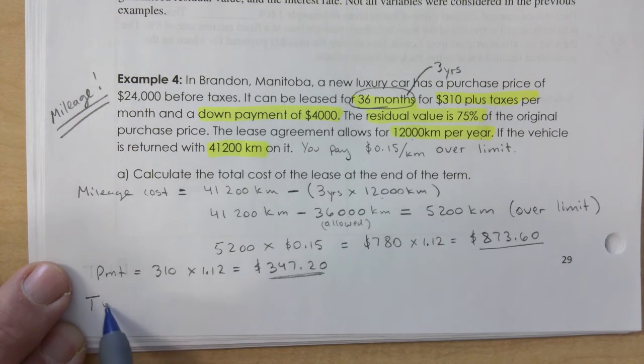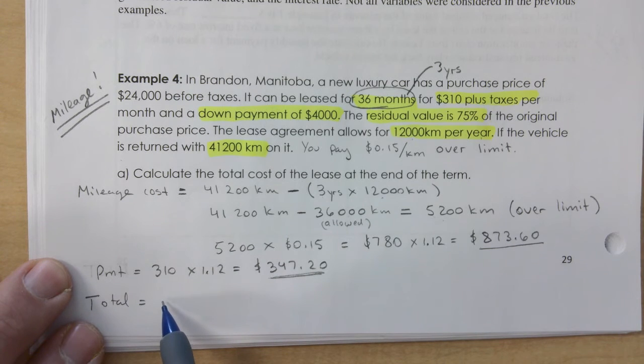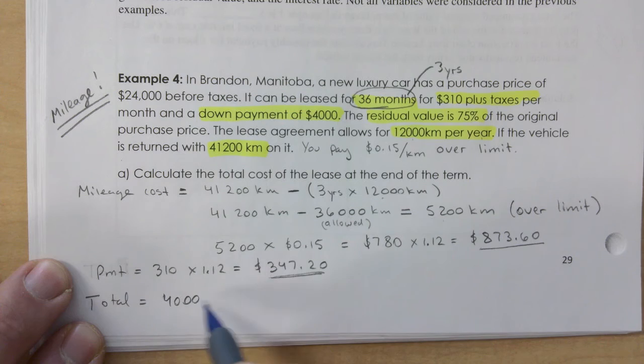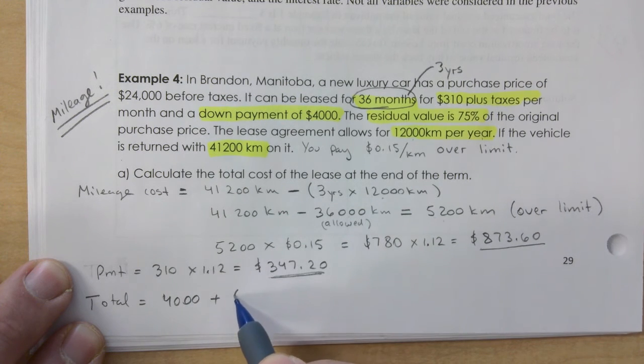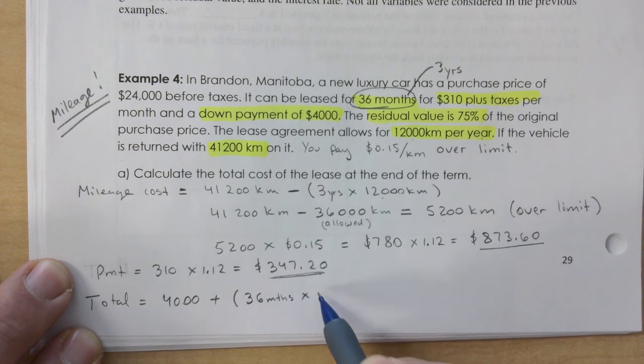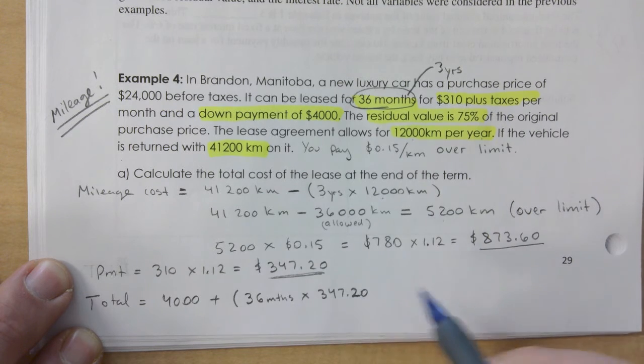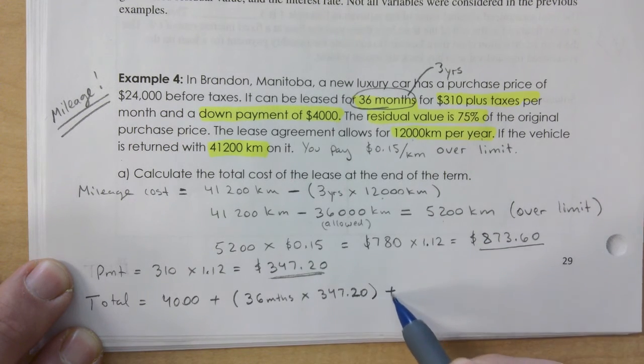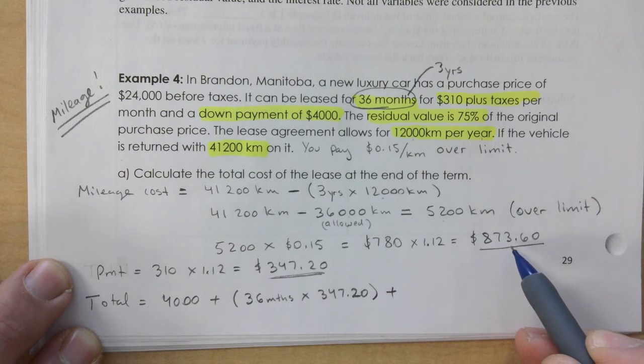So total would be, remember the formula, down payment, which is $4,000, no taxes on that, plus my payments here would be 36 months times 347.20, right? Plus the mileage, which I already figured out before.